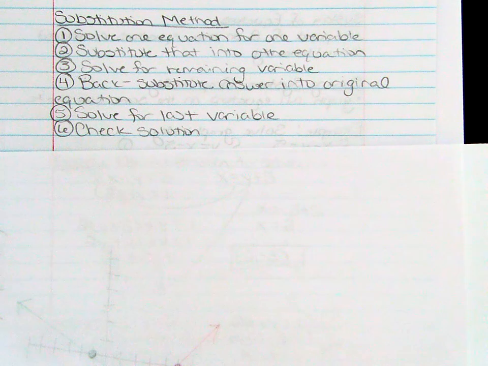We won't check all the solutions today, but that is a good last step regardless. These steps will make a little bit more sense when we actually solve one. But the substitution method is a nice method to have.